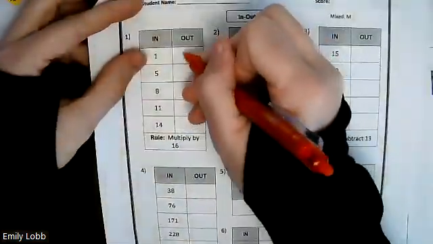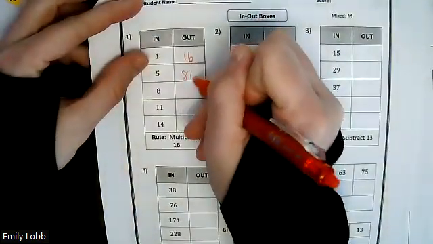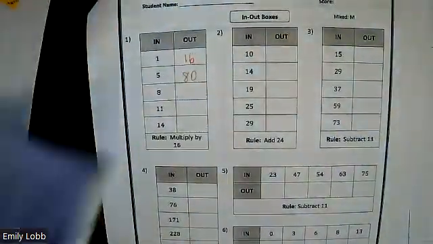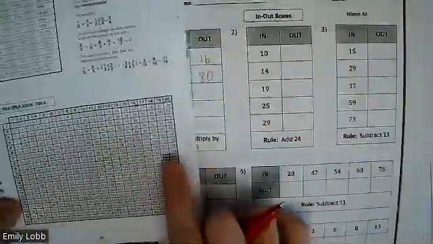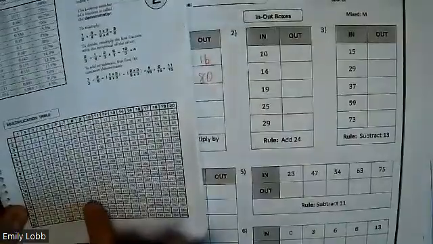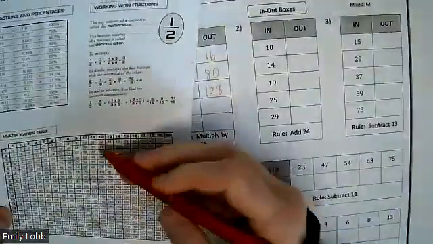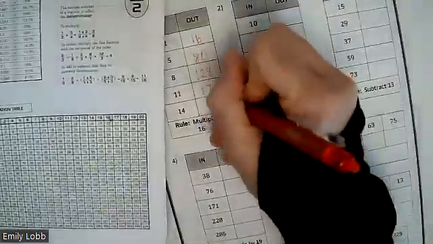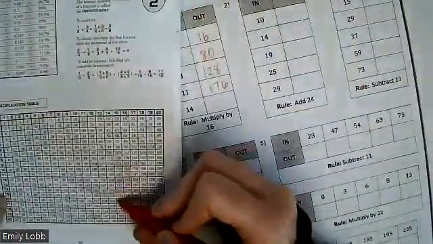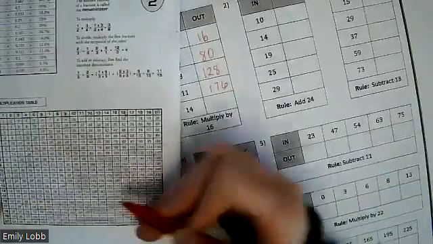So if we're practicing multiplying and dividing, 1 times 16 is 16. 16 times 5 is 80. These bigger numbers you might want your planner for, right? You can follow 16. 16 times 8 is 128, or you can use a calculator. 16 times 11 is 176. And 16 times 14 is 224.